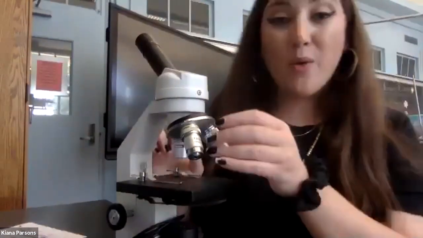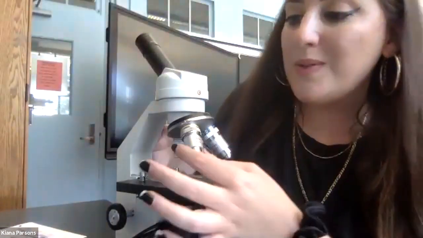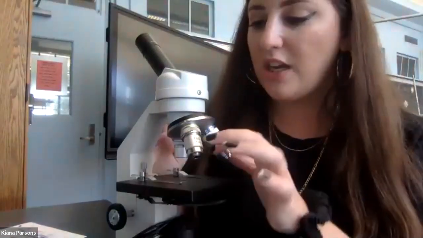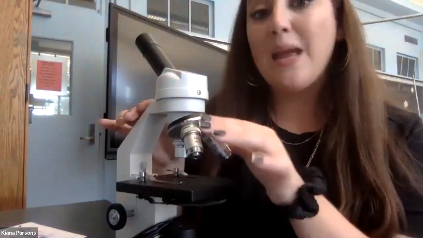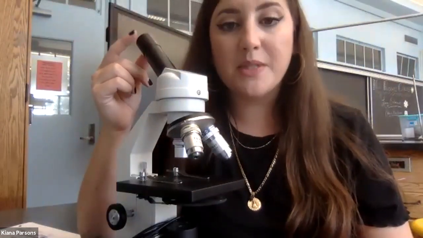Down here we have our objectives. These objectives have different levels of magnification. In living environment, we use the medium power objective, which has 10 times magnification, and we use the high powered objective, which has 40 times magnification. But this eyepiece up here already comes equipped with 10 times magnification, and that is the compound, which we're going to talk about at the end of today's pre-lab.